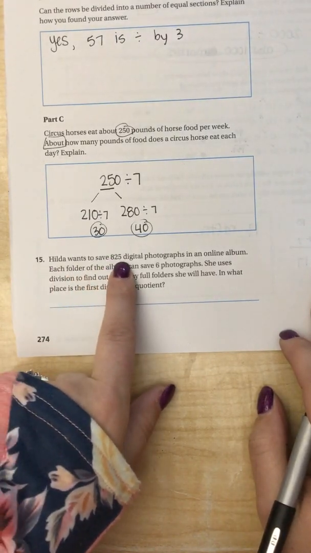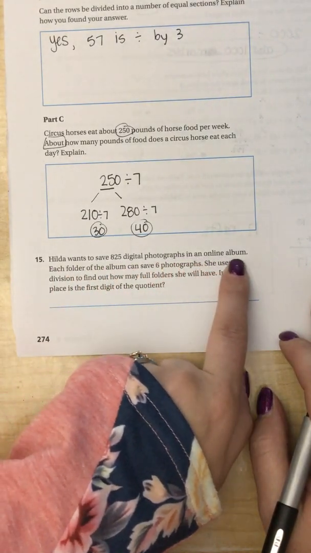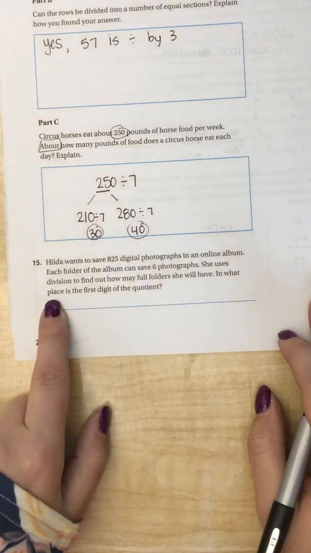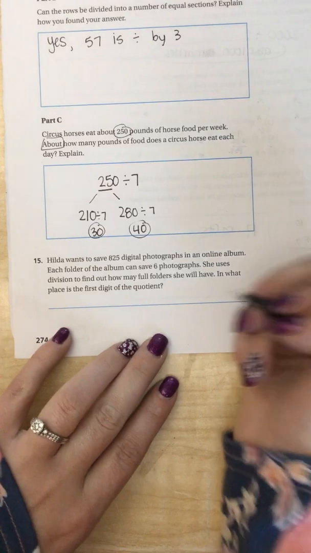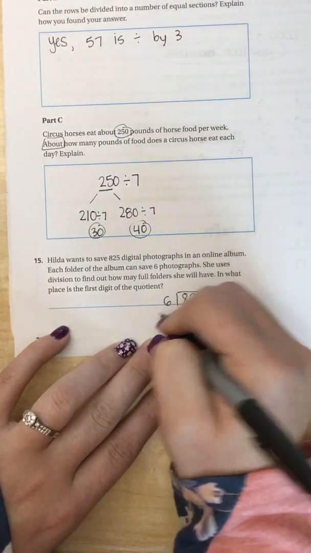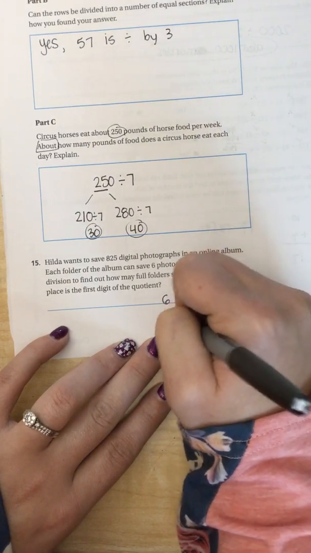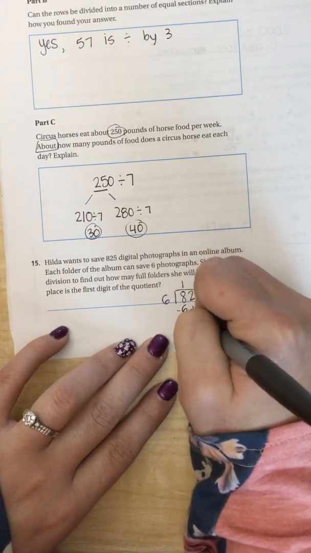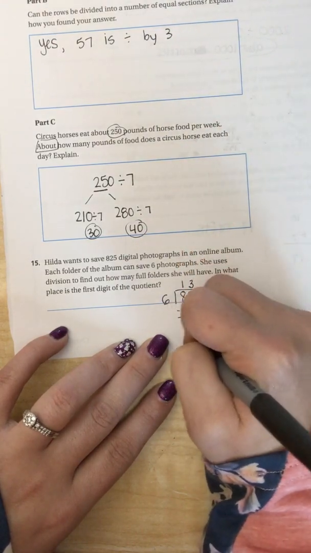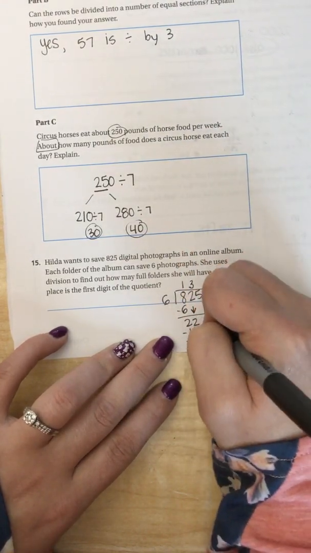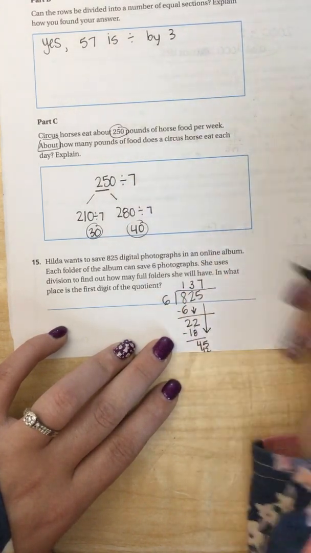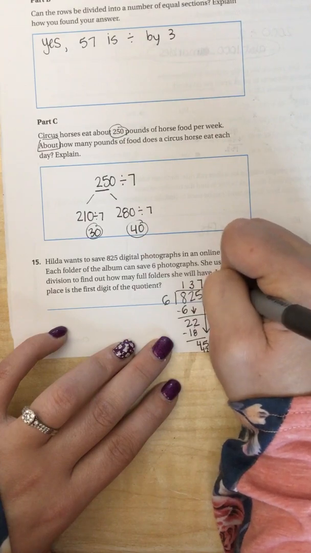Hilda wants to save 825 digital photographs in an online album. Each folder of the album can save 6 photographs. She wants to figure out how many full folders she will have. So we're going to do 825 divided by 6. 6 goes into 8 one time with 6. I have 2 left over, bring down my 2. 6 goes into 22 3 times with 18. Subtracted, I get 4. 6 goes into 45 7 times. I have 42 left over, which means I have a remainder of 3.